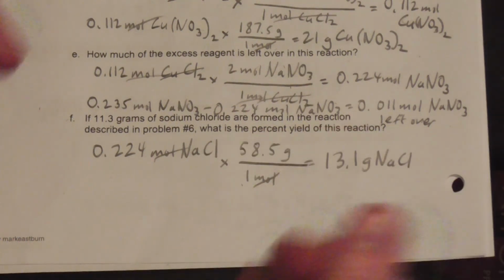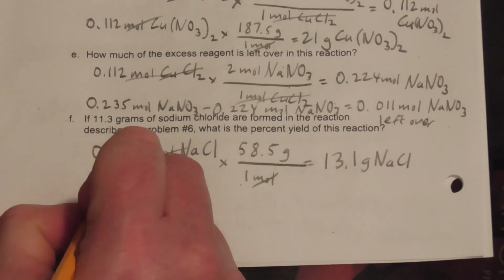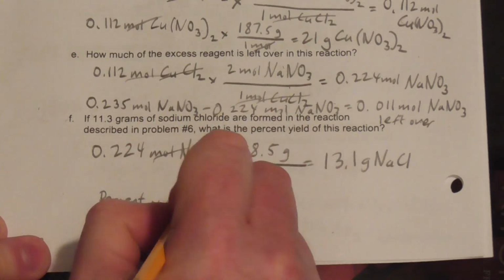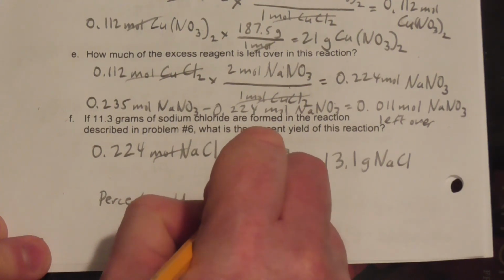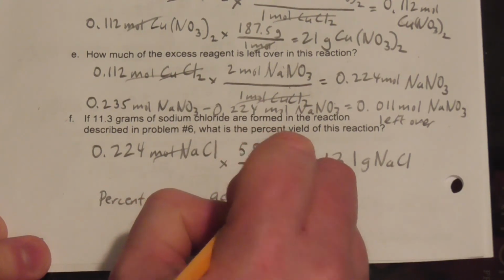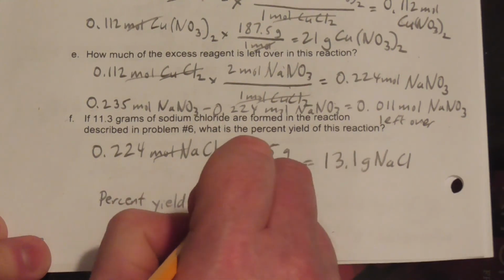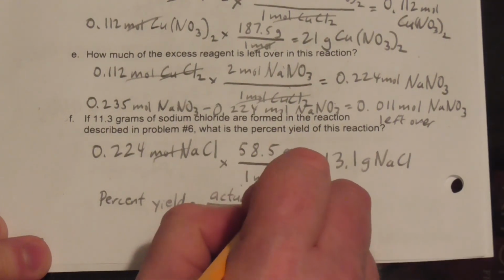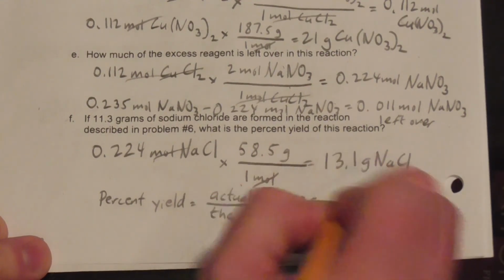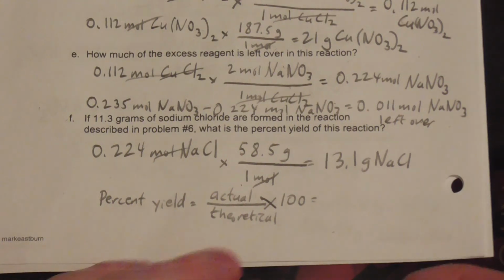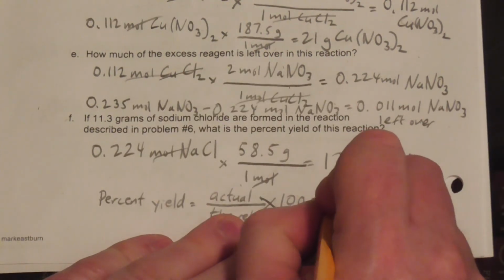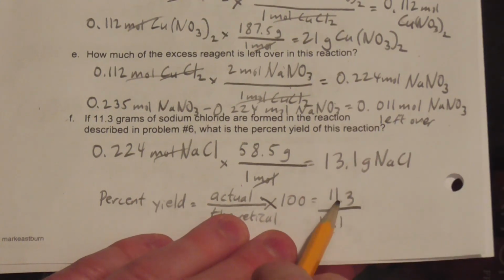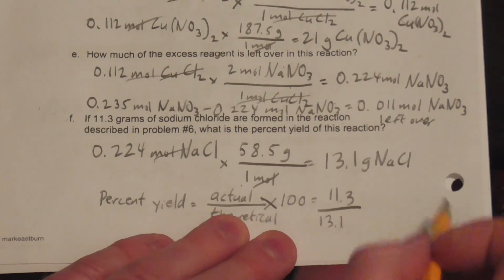11.3. This is a calculation called percent yield. Percent yield is your actual yield, what you actually measured, divided by the theoretical yield you calculated. You multiply that by 100, and that is your percent yield. So in this particular case, it is 11.3 over 13.1. This is what we actually measured. This is what we calculated we should have had.